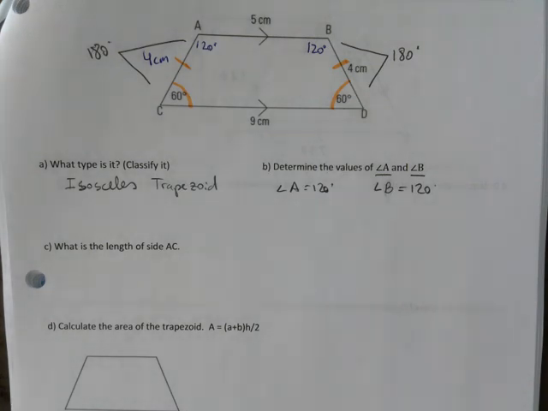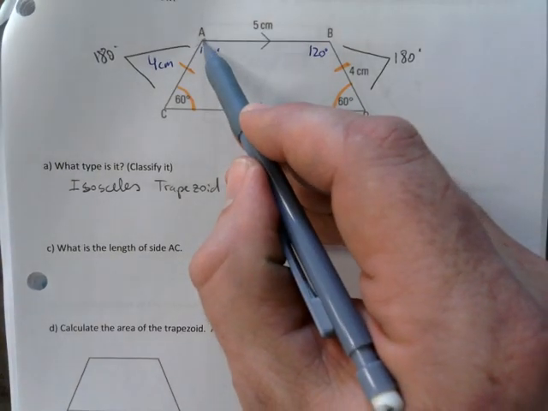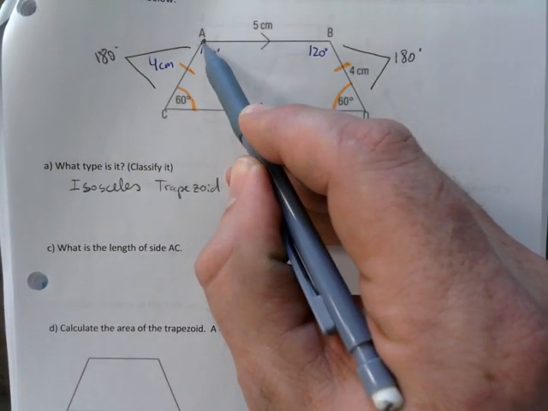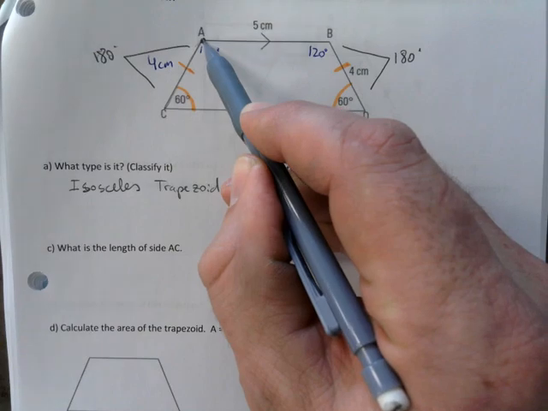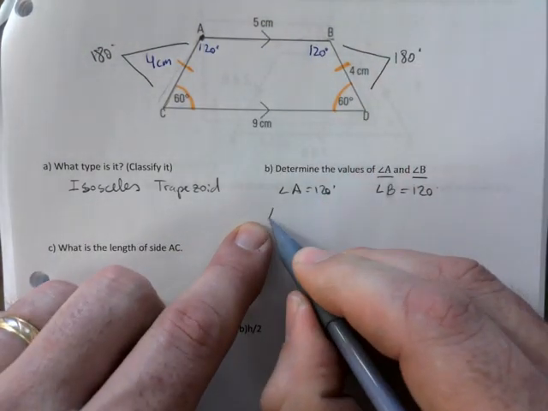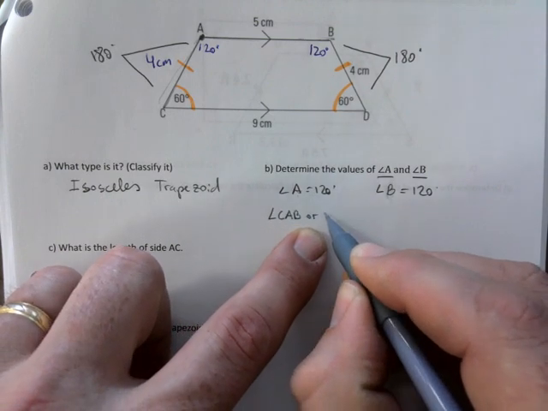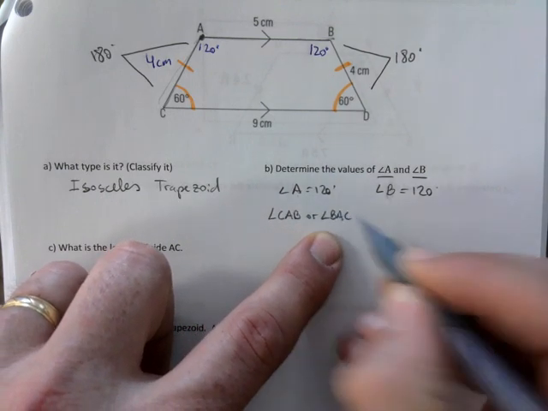Just a reminder, three-letter notation won't throw us off, will it? How can we refer to this angle using three-letter notation? CAB or BAC. Okay, let's just do that here. Because some of us don't like that, right?